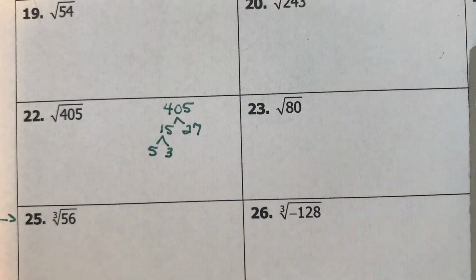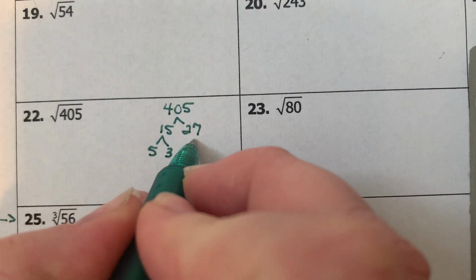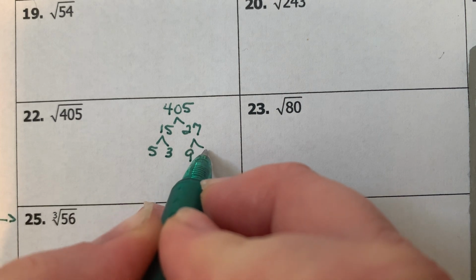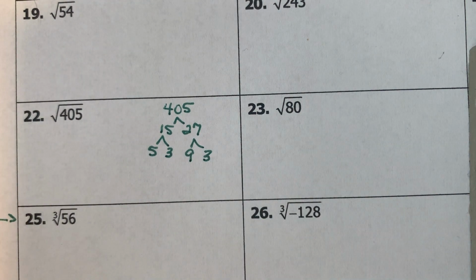So 27, is 27 prime? Are there two things that can multiply to give you 27? So in this case, there is. So the two things that I found to give you 27 are 9 and 3. So do the same kind of steps with these numbers now.